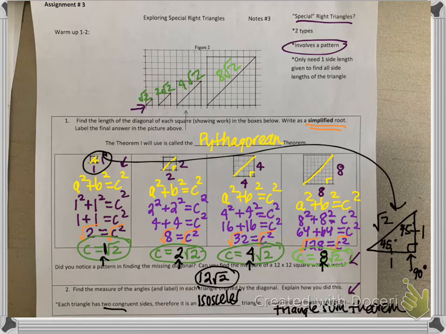So in fact, I said there are 2 different types of special right triangles. The very first type is a 45, 45, 90 degree right triangle. And the goal is to notice a pattern in finding the missing side lengths. For instance, let's revisit the pattern.